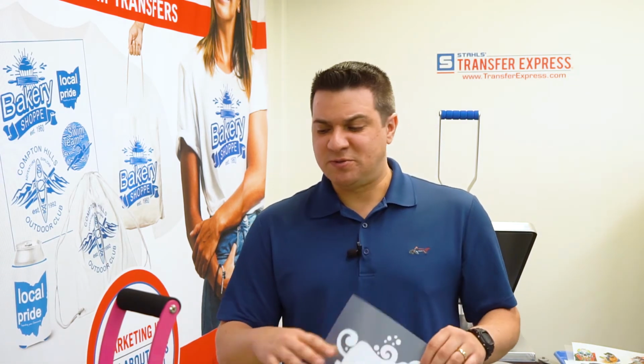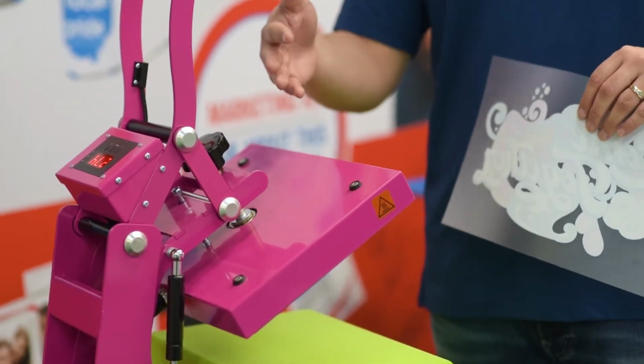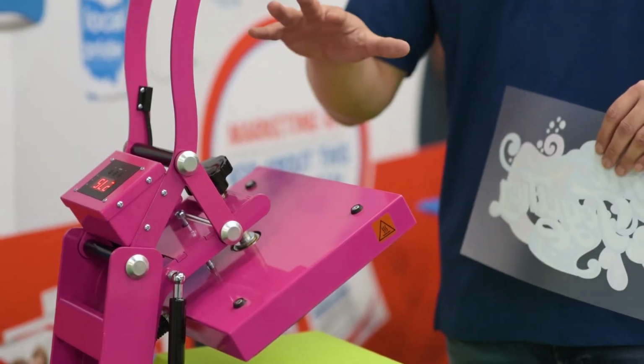So the first thing we're going to do is make sure our press is set up. And by the way, what we are selling now is called the Pink Press. This is a perfect press to own for those of you who are just starting out, for those of you who are crafters or hobbyists. This is a perfect press to use. And you get the entire press for $310, and that includes shipping.